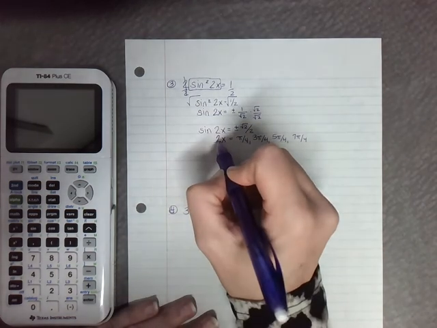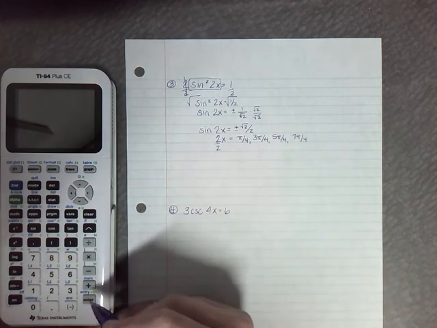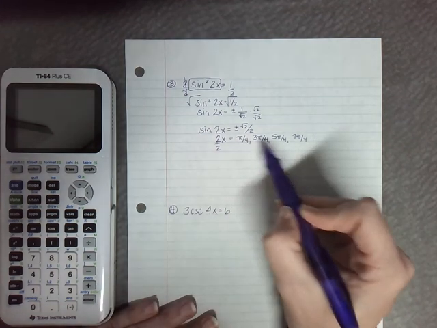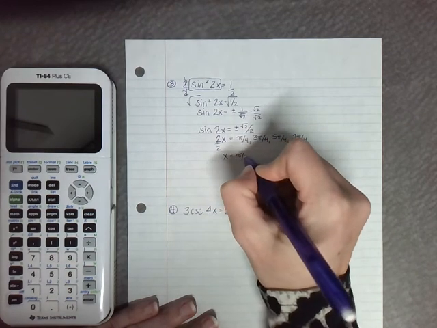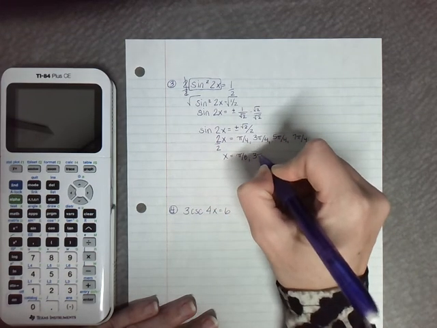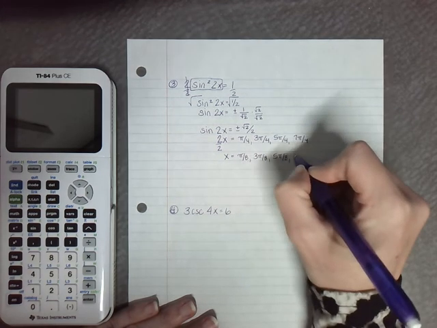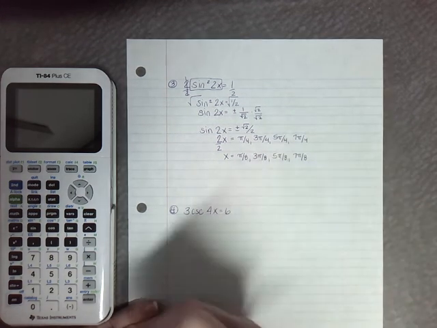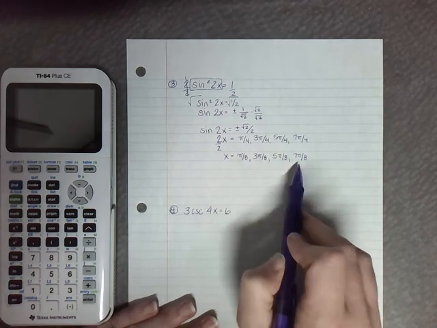Okay, I've got to divide by this 2. So I'm going to take each one of these and divide by 2, which basically makes this 4 in the denominators and 8. So we have pi eighths, 3 pi eighths, 5 pi eighths, and 7 pi eighths. So those are my 4 initial answers that are actually going to count, okay?